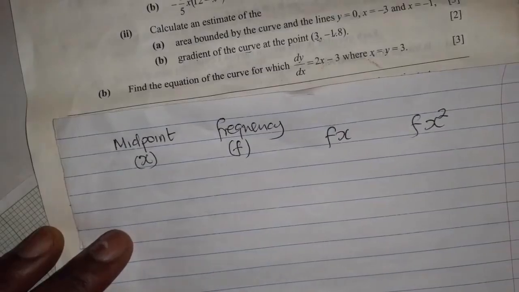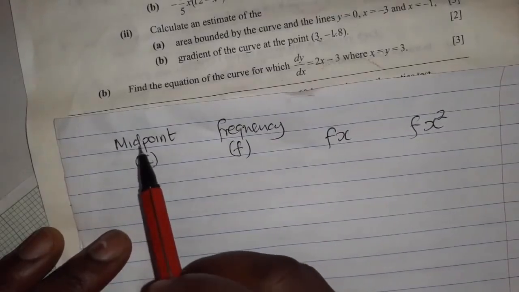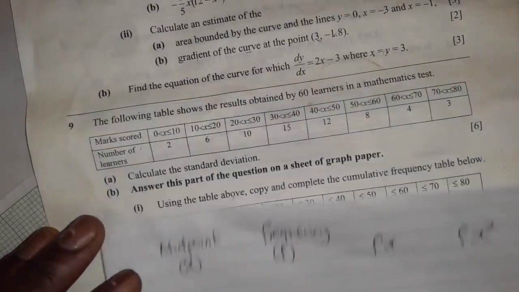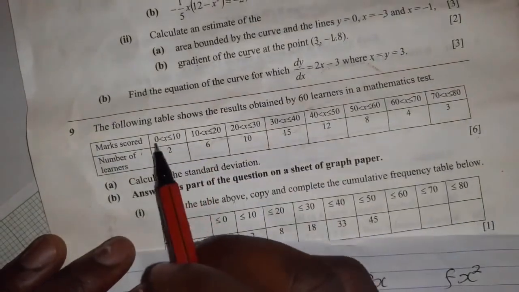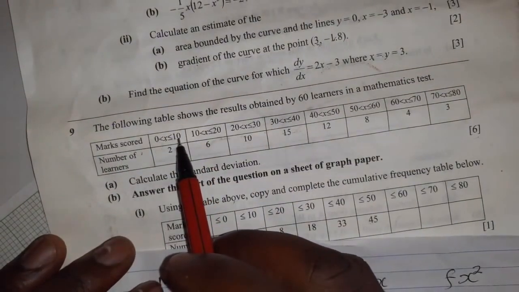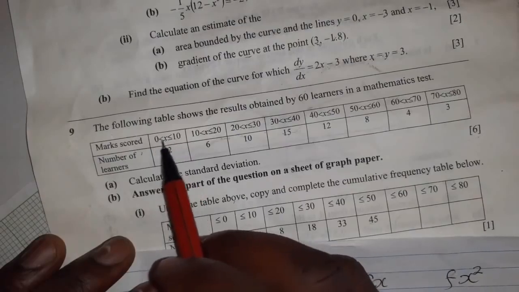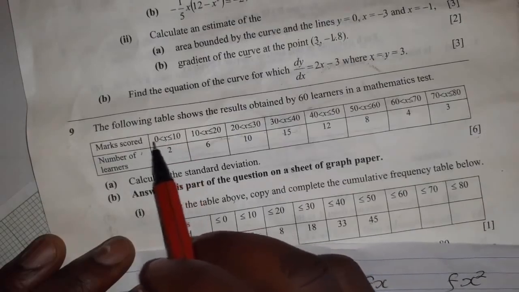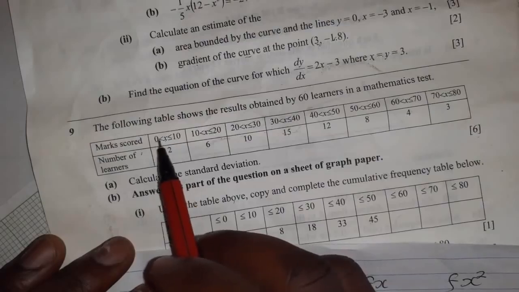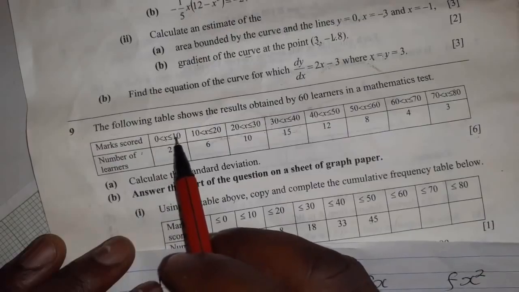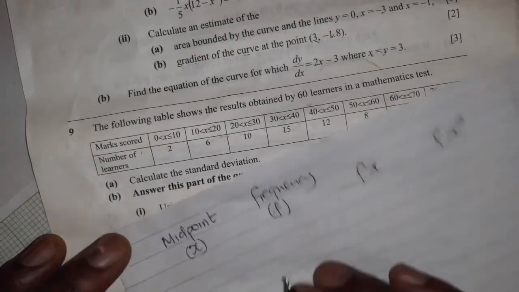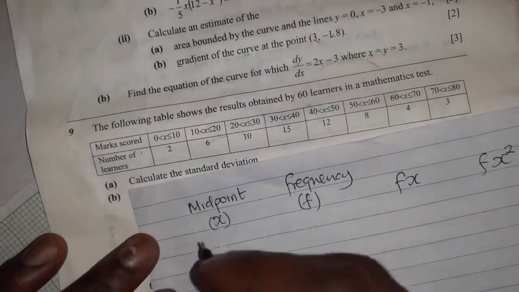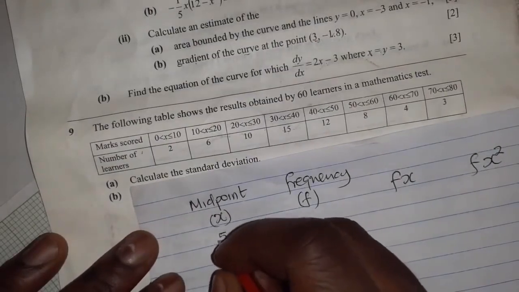So now, what is our midpoint? From these class intervals, we are from 0 up to 10. In this case, because this is grouped data and you're given a class interval from this to that, you need to add these two: 0 plus 10, what do you get? 10. You divide this 10 by 2. What are you going to get? You're going to get 5. So that is what it is going to be.